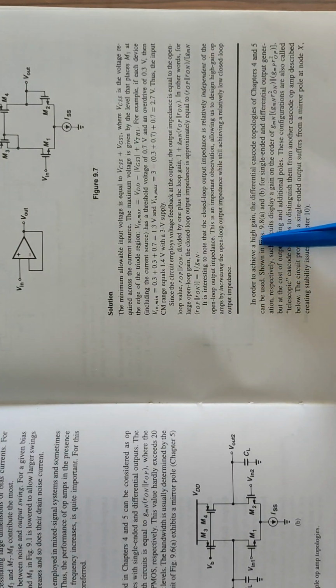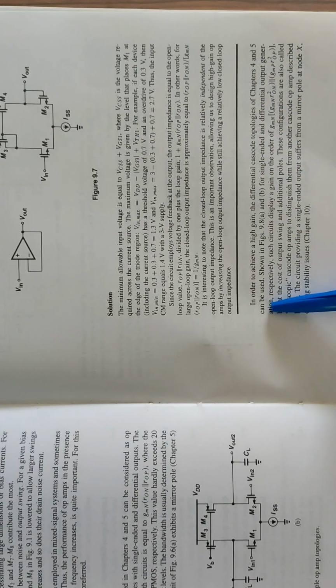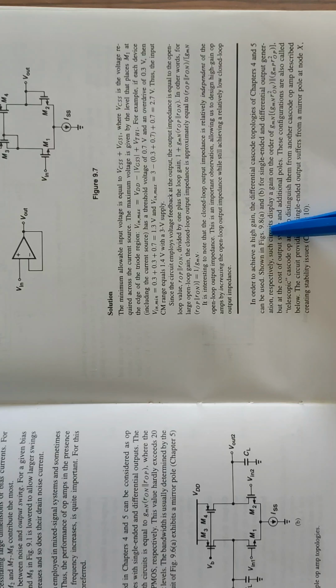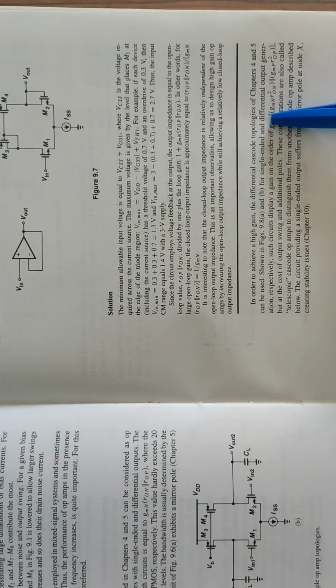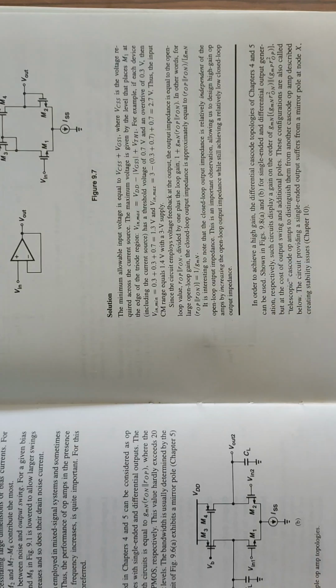In order to achieve a high gain, differential cascode topologies of the chapters can be used, shown in figures A and B, for single-ended and differential output generation respectively.